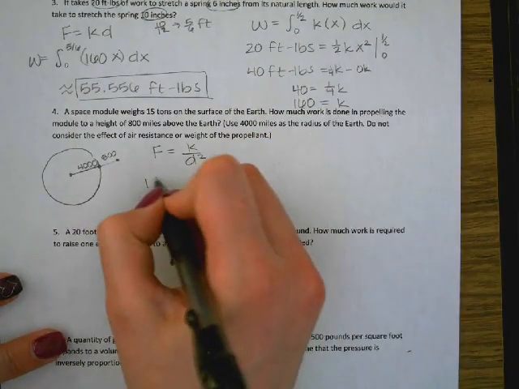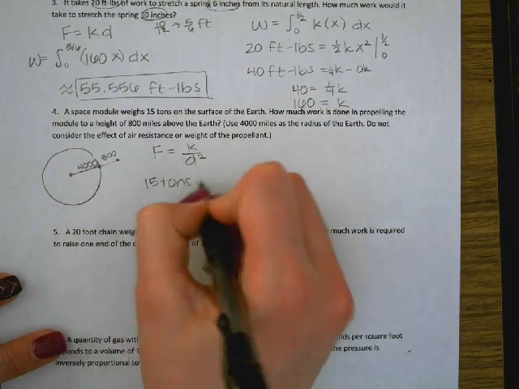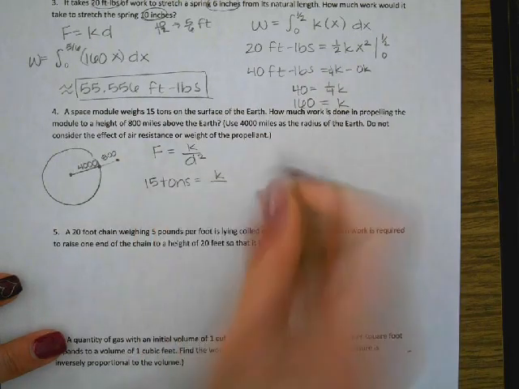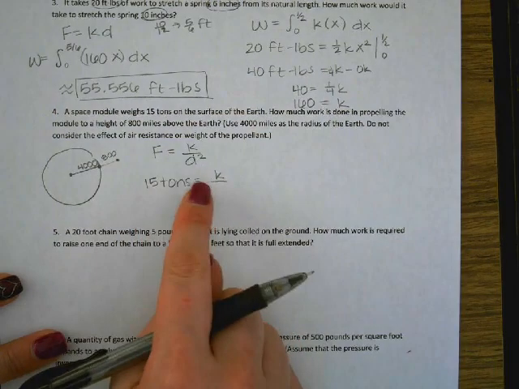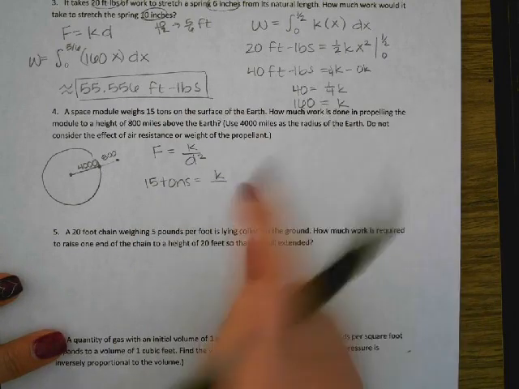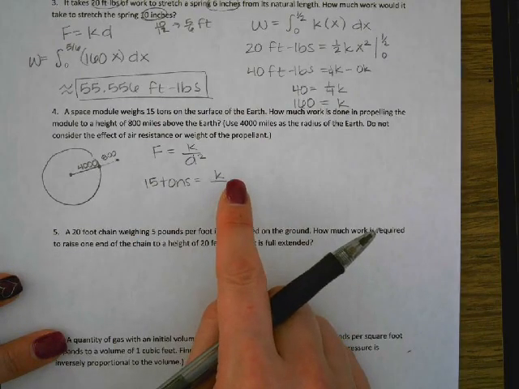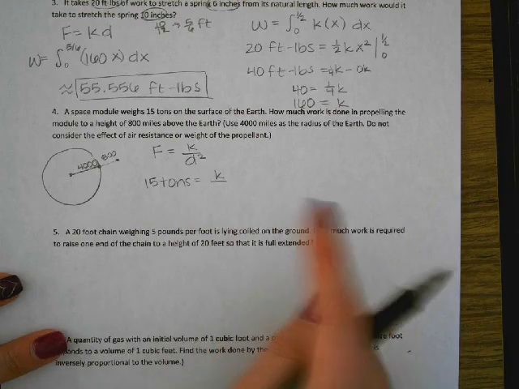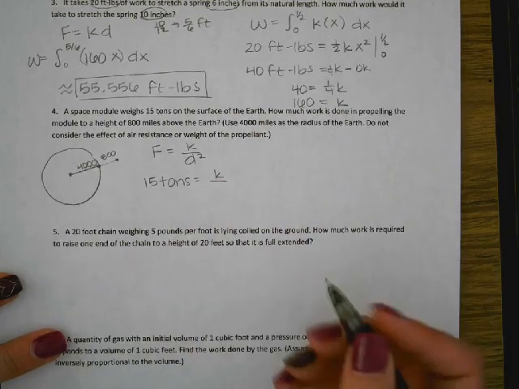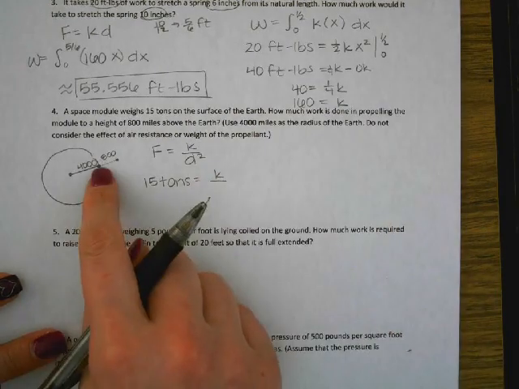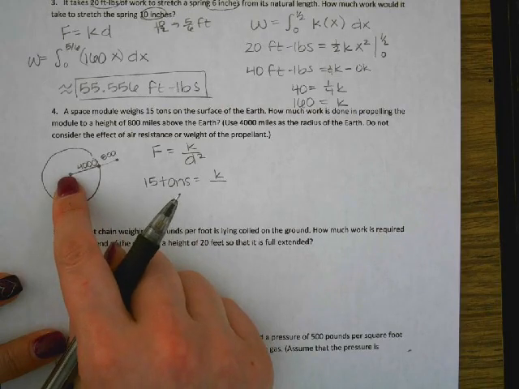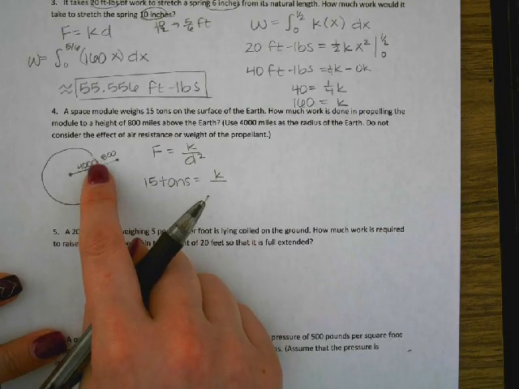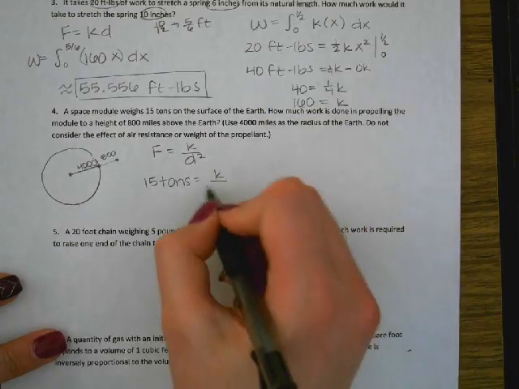And our force here is 15 tons. That's how much it weighs. We don't know what that k is, that gravity times the mass of the one times the mass of the other. We can't use G times m1 times m2 because they didn't tell us the mass of each of the objects, so that's why we're just using k right now. And the distance between the centers is going to be the center of the Earth to the center of the space module, and so that's 4,000.